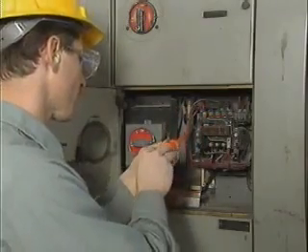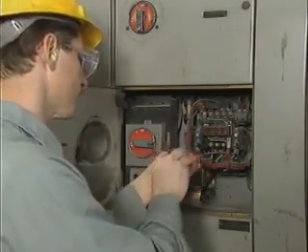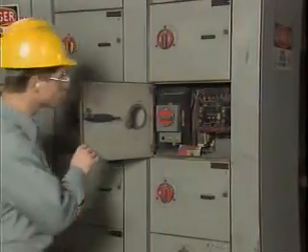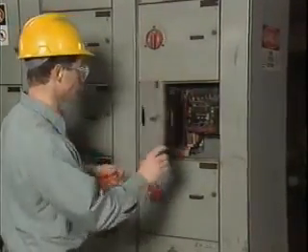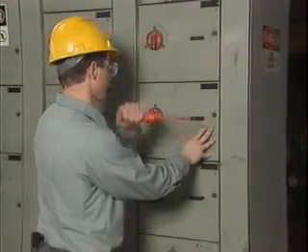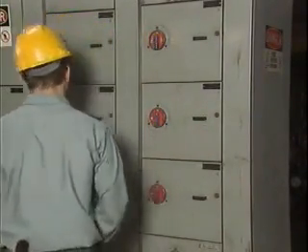Be sure to check all the connection points in the controller with a screwdriver to make sure that they are mechanically tight. If they aren't, tighten them. After you have thoroughly examined the controller and made any necessary repairs, you can energize the controller according to company procedures. Then, make a test run to make sure that the controller is operating correctly.